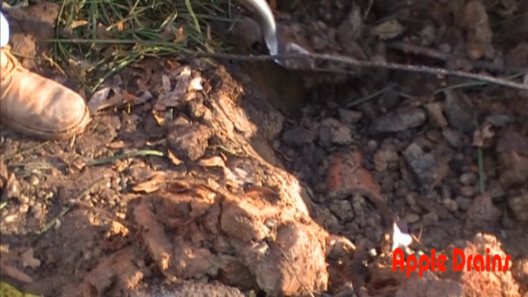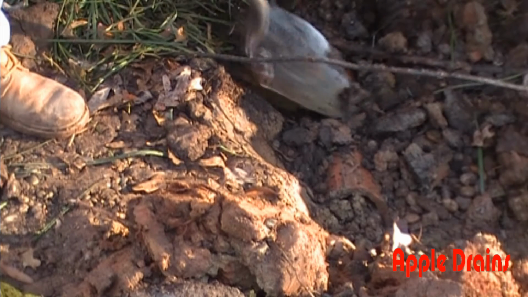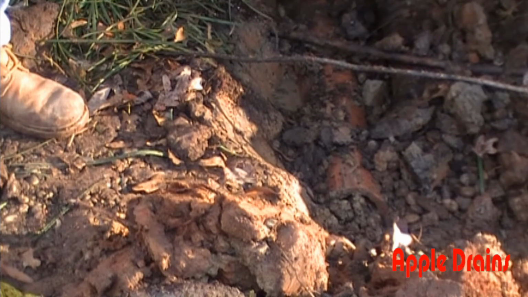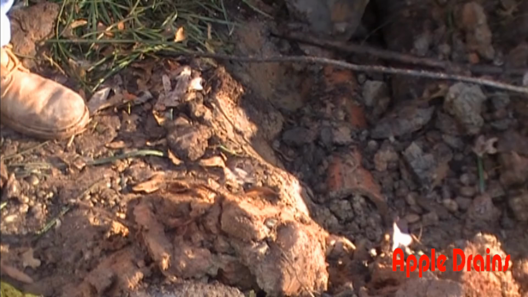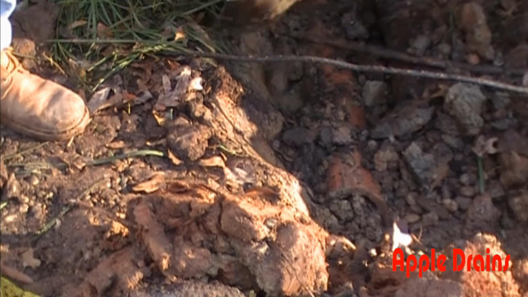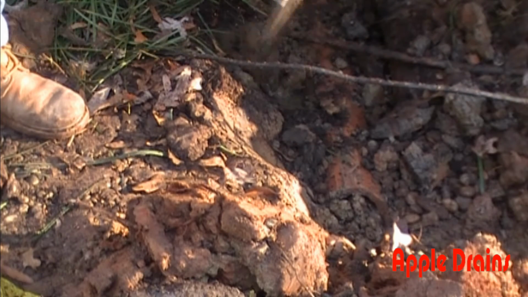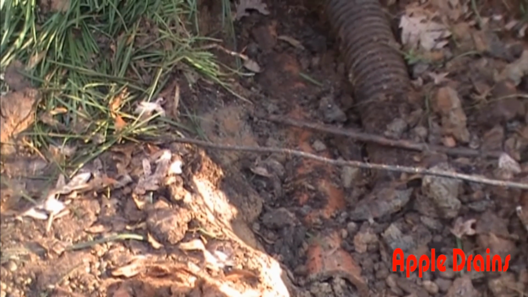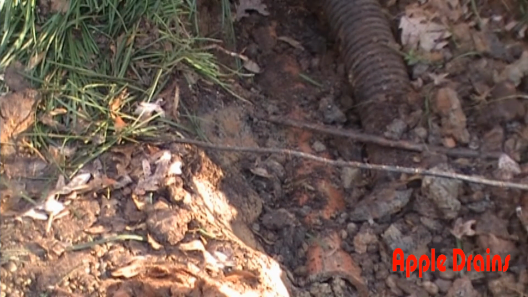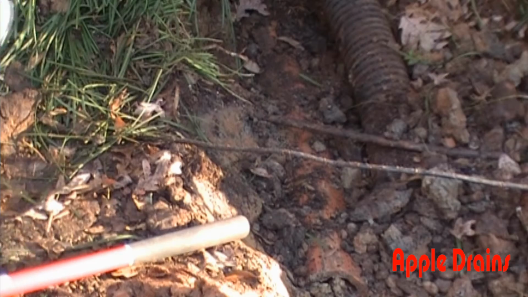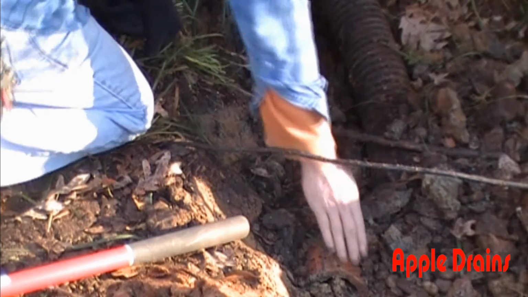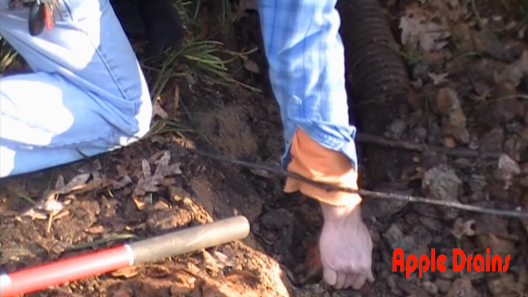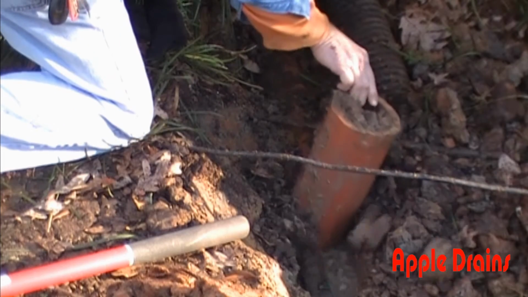Okay, here we are exposing the footer tile, and we're going to clear this off and pull out these little pieces of tile. Notice that usually right along the house, of course, you're always going to find things that you have to dig under or over. These are cable wires, hundreds of them. The corrugated pipe that you see is actually a downspout drain. Notice that they're in the same trench basically. More than likely when the downspout was put in, they broke these pipes.